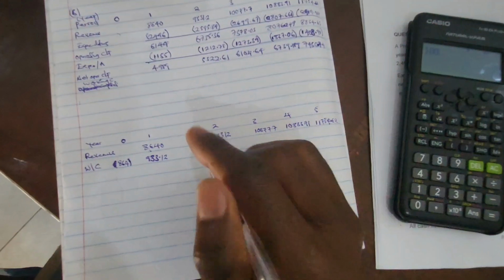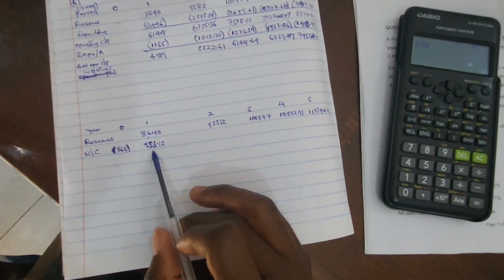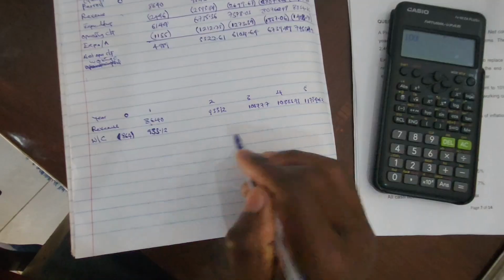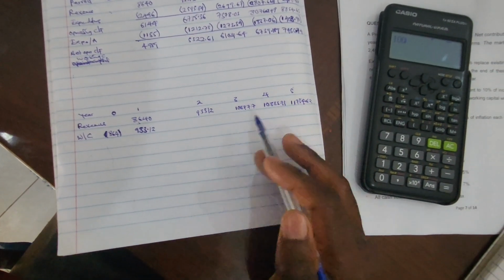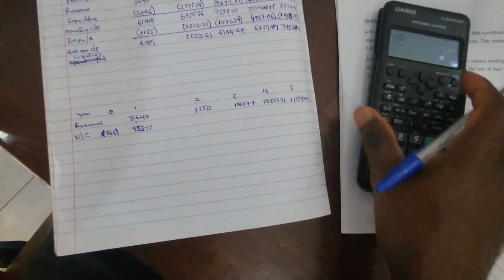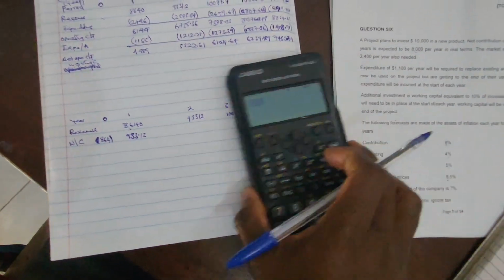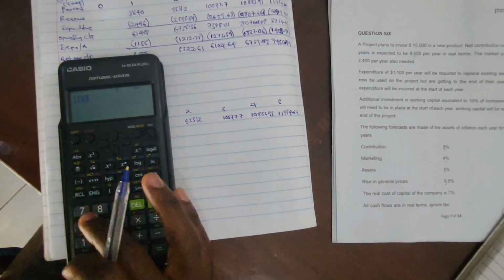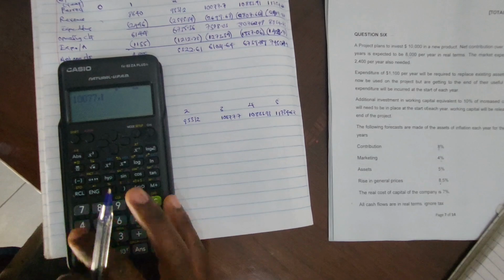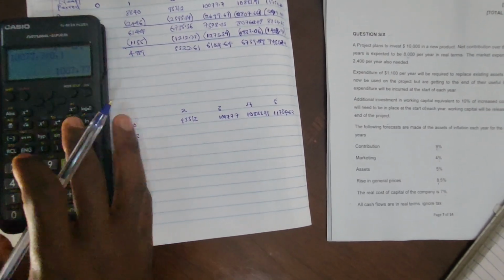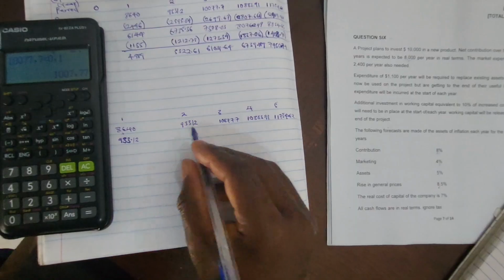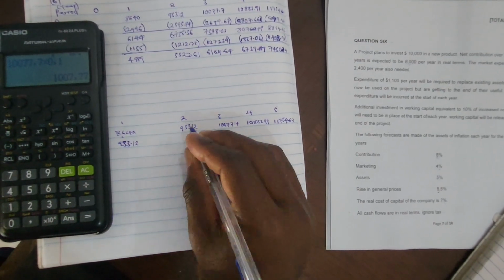Okay, so we get our value 933.12. Then the same 10% of this, and the answer I put in year 2, the same. Okay, so let's just do it together. 0.7 multiplied by 0.1, and so we get 1007.